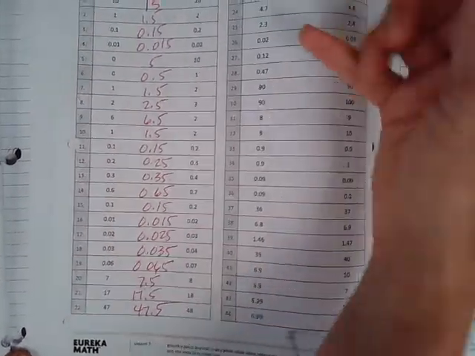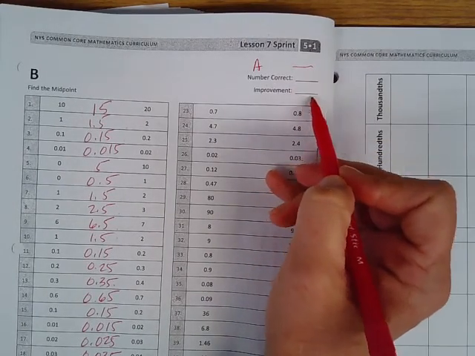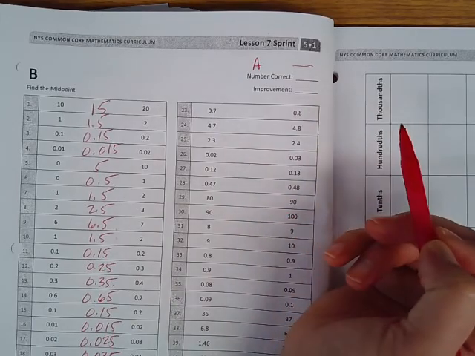All right, remember, write down how many you got correct this time, and how many you improved by.